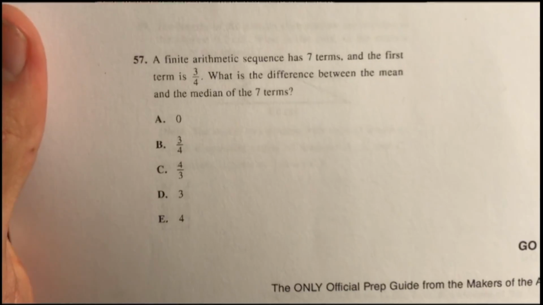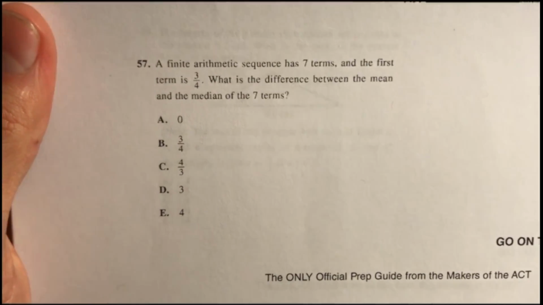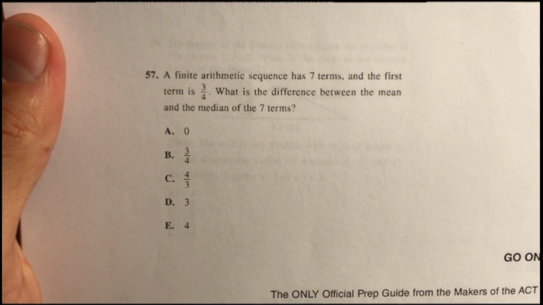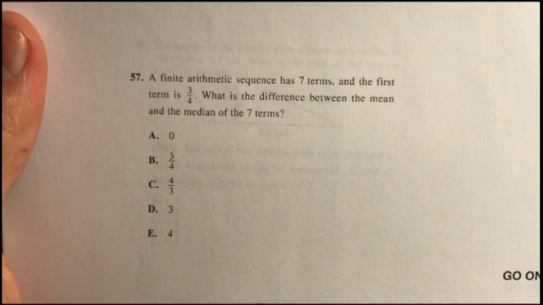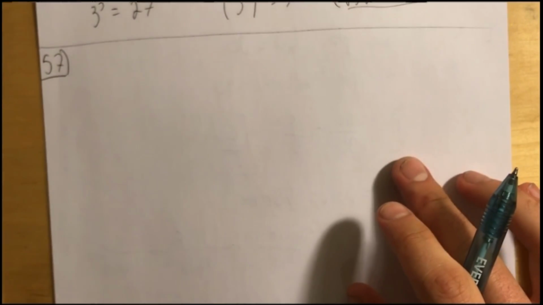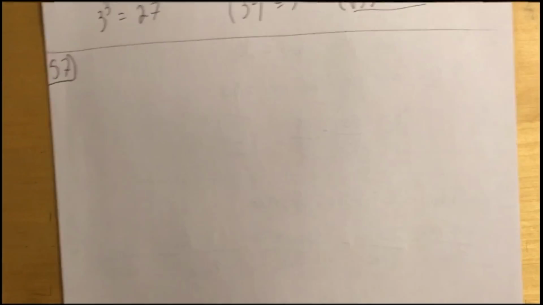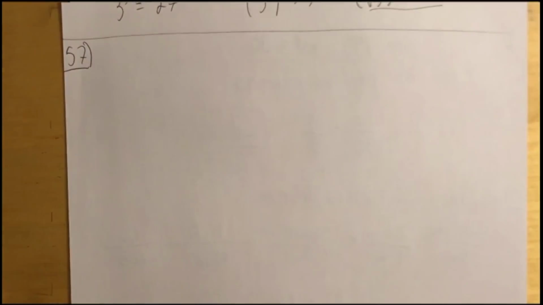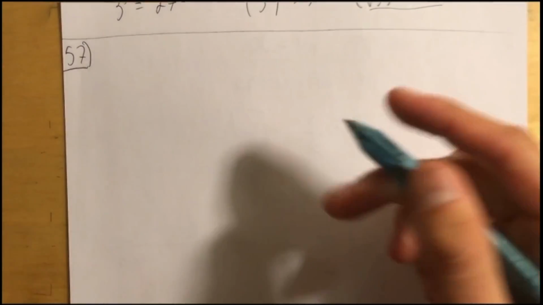Problem 57. A finite arithmetic sequence has 7 terms, and the first term is 3/4. What is the difference between the mean and the median of the 7 terms? Alright, so an arithmetic sequence is just a sequence where you add the same number every time, every new term.